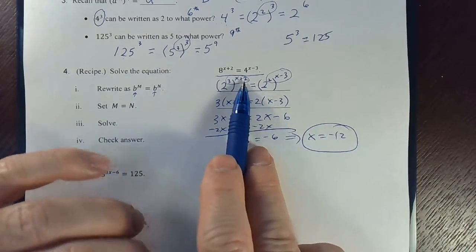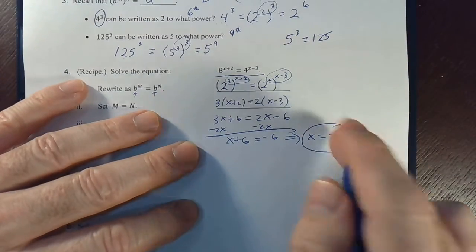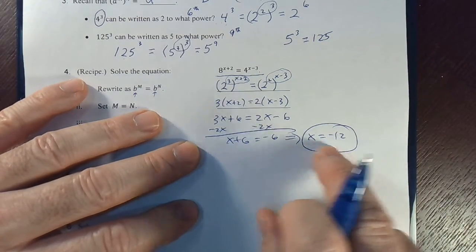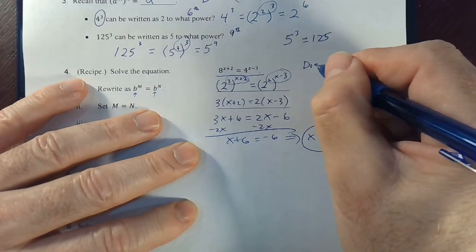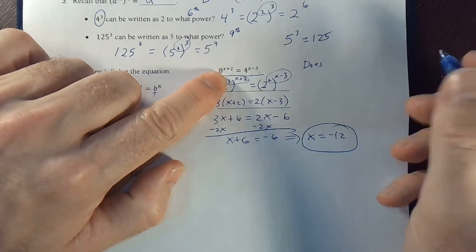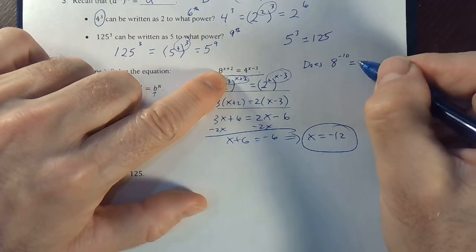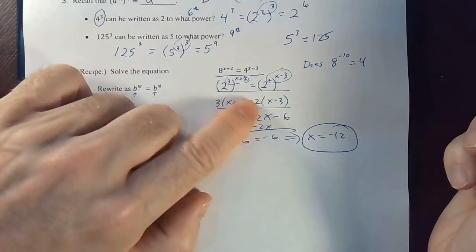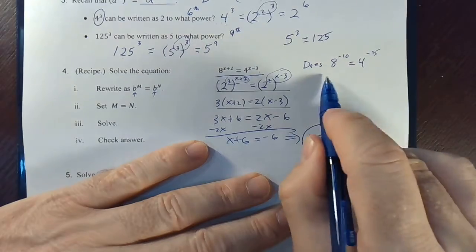We could plug it in. It's not difficult to do. And maybe I'll go ahead and do it. Let's see if x equals negative 12 works. If x is negative 12, that would be 8 to the negative 10 equal 4 to the negative 12 minus 3, negative 15. Well, let's go back and do what we did.